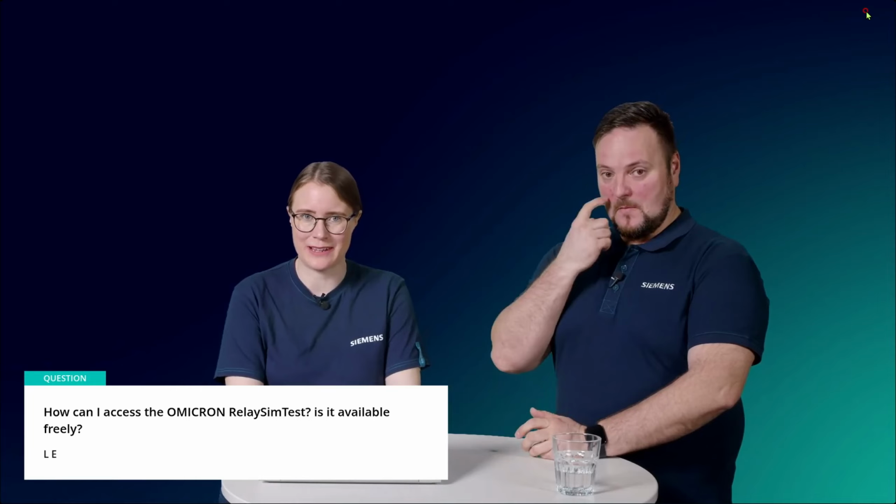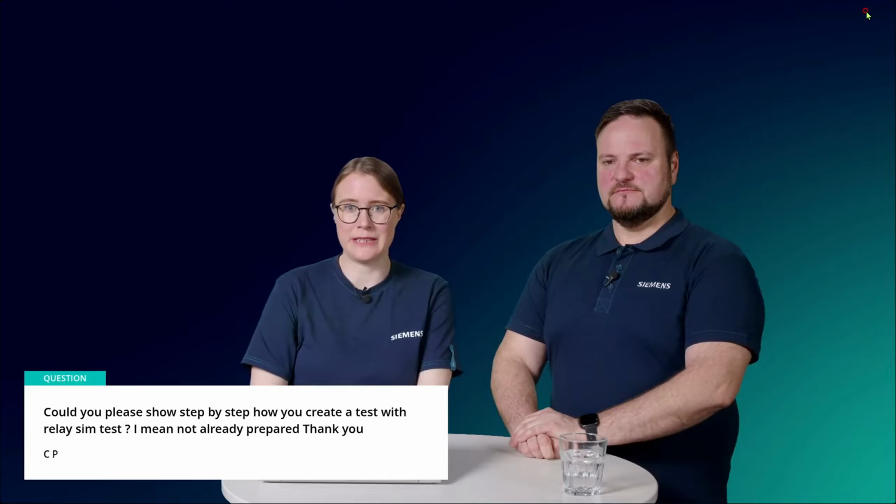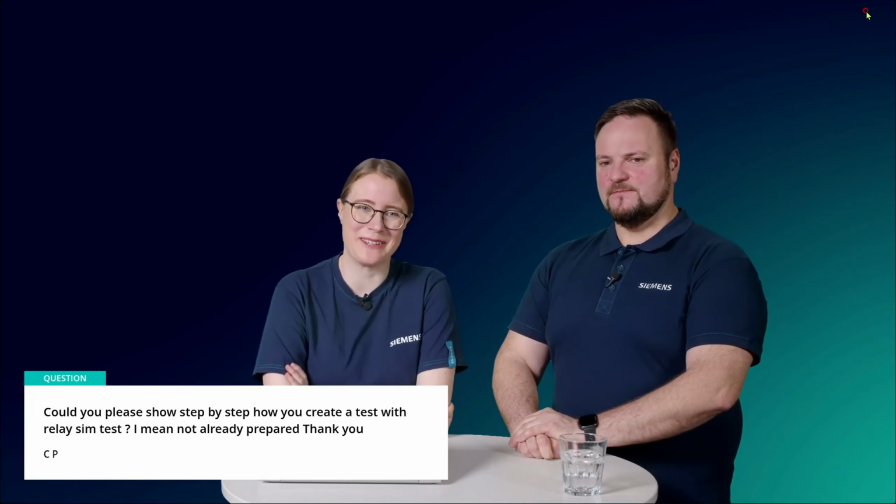How can I access the Omicron Relay Sim test? Is it available freely? Maybe I take this one because session 5 was my session. Unfortunately, it's not for free, as always. Please get into contact with the Omicron sales colleagues and buy a license for that. Next question, I think we have to send you to the Omicron people. Could you please show step-by-step how to create a test with Relay Sim test? I mean, not already prepared. This would also be a question that you need to ask the Omicron guys and not us.